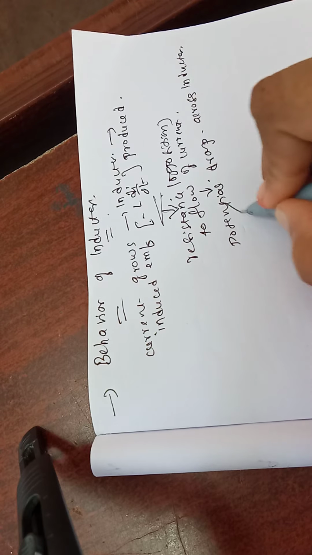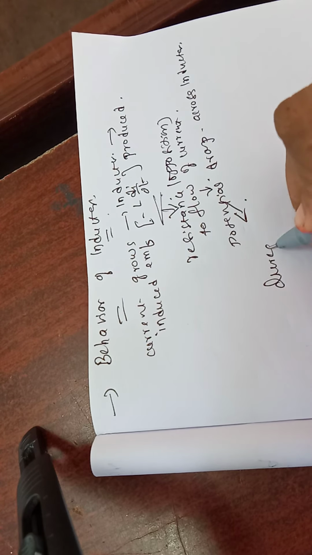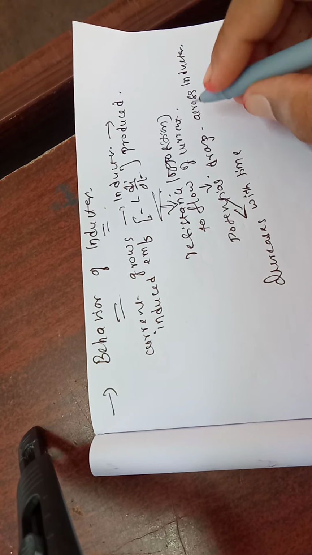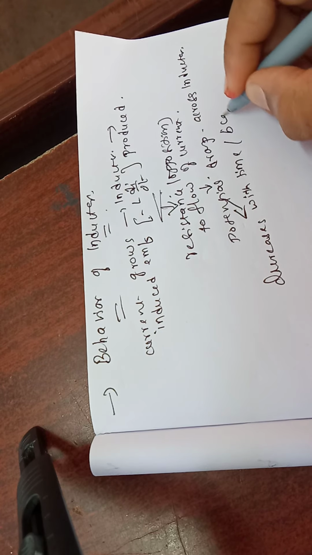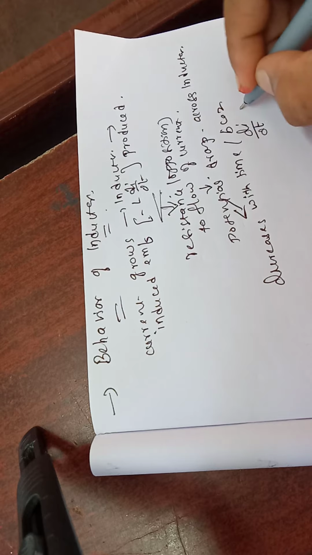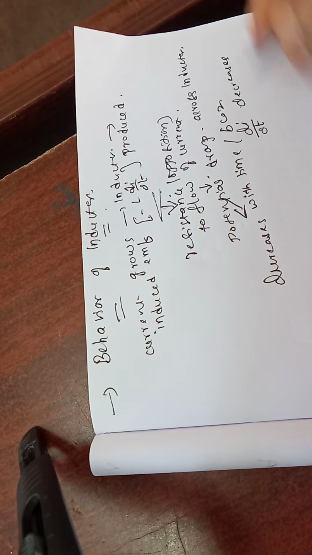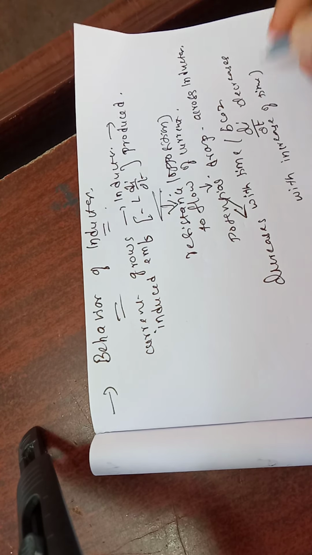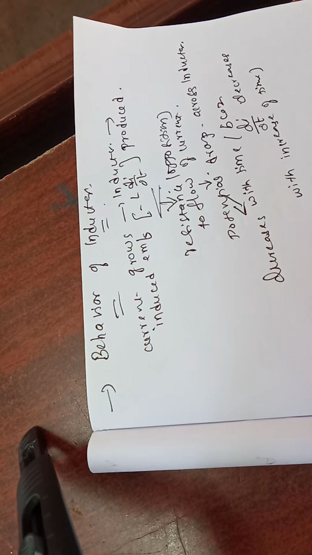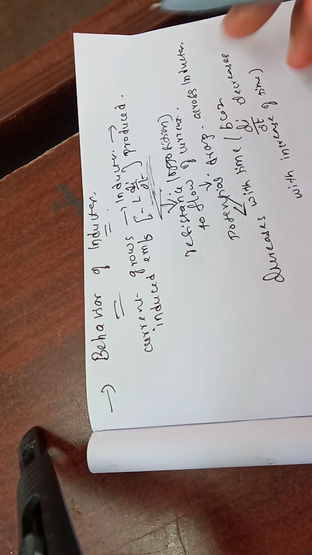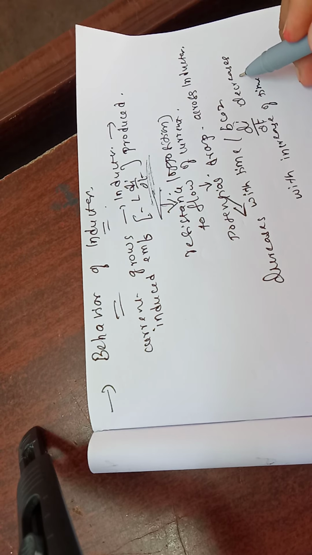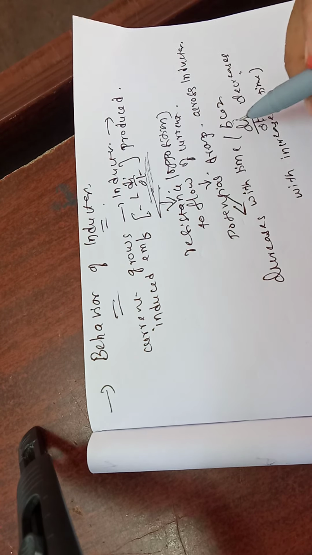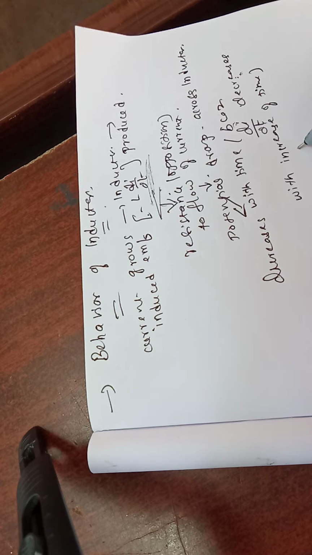Now this potential drop decreases with time. Why? Because the change in current decreases with increase of time. As time is increasing and current is flowing, due to this opposition di by dt is decreasing. So the potential drop also decreases with time, because di by dt decreases with the increase of time.